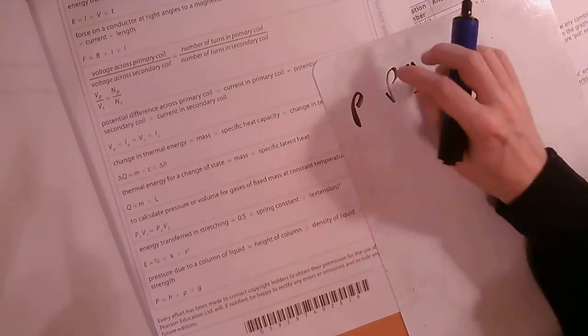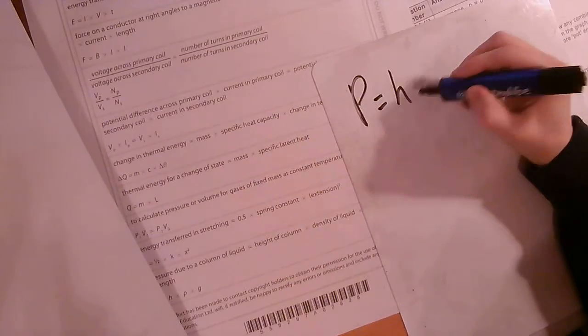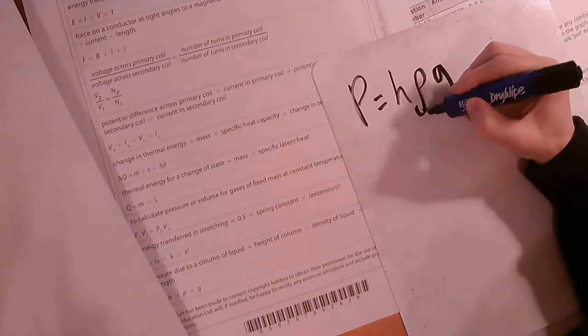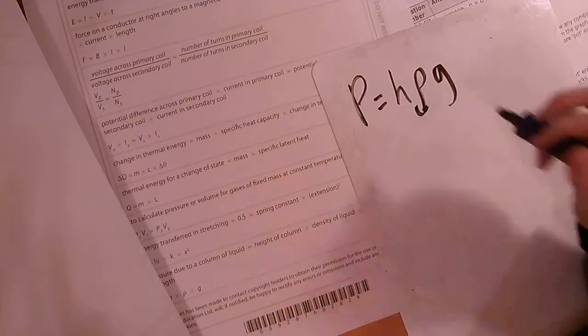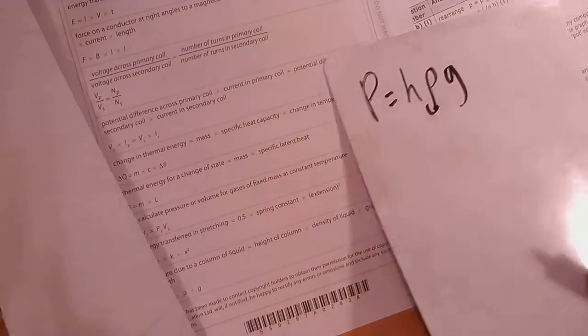One thing you've got to be careful of, guys, by the way, is making sure that when you copy the equation from the data sheet or from the equation sheet into your calculation, that you actually do that accurately. You don't get distracted halfway through. So P is H times rho times G. Remember, this isn't a letter P, it's a curly Greek rho. Otherwise you'll get mixed up with the symbol for the actual P, the pressure there.